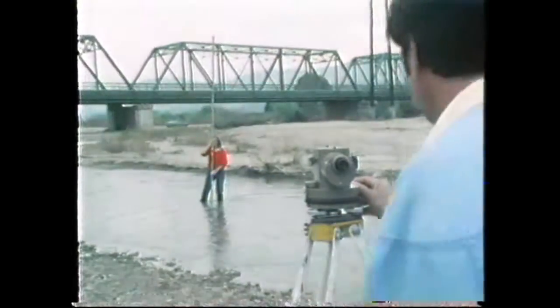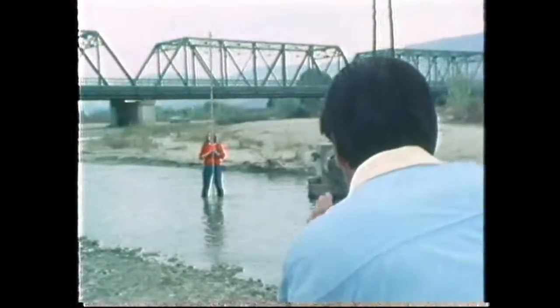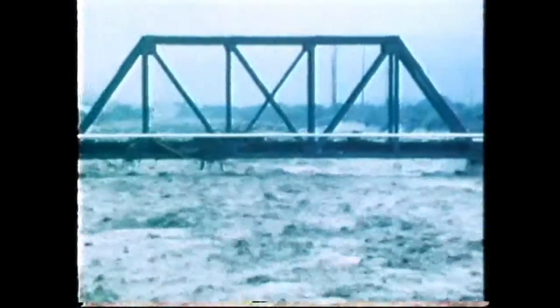But in the winter, the need for monitoring becomes more apparent. For flooding is a serious threat. Winter rains are heavy and intense, and they produce dramatic increases in stream discharge. The need for early flood warning is obvious.